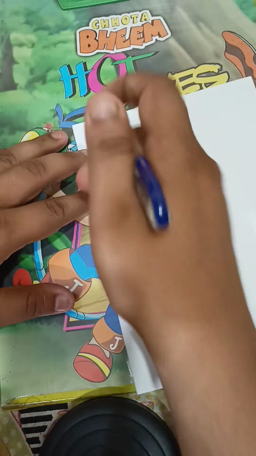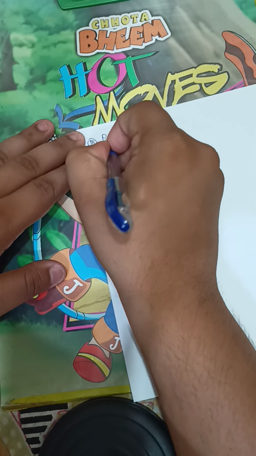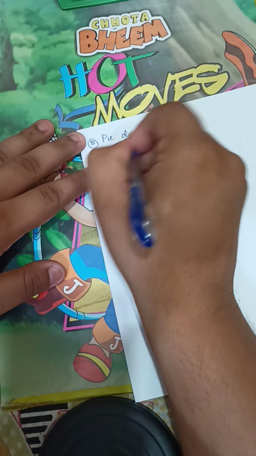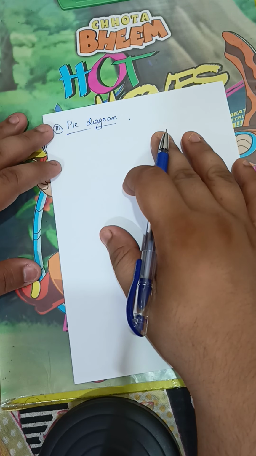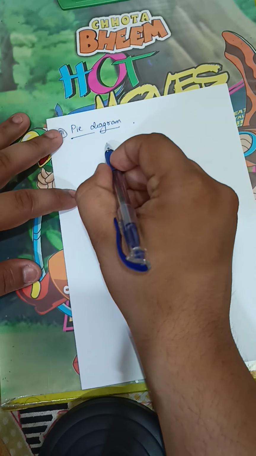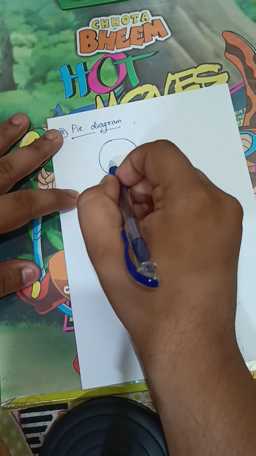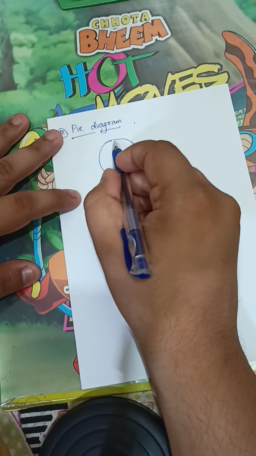Moving on to another method, that is the pie diagram. I will explain the concept of the pie diagram. It is a circular type representation.